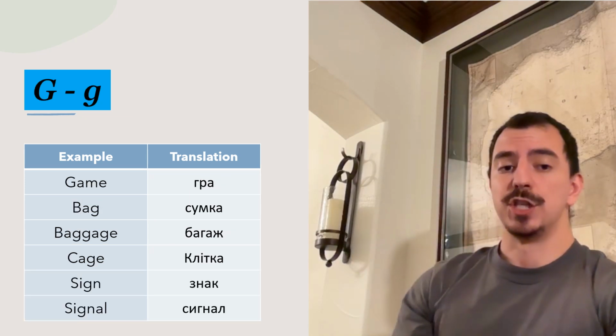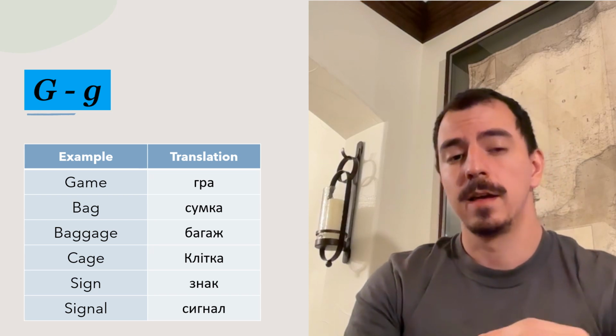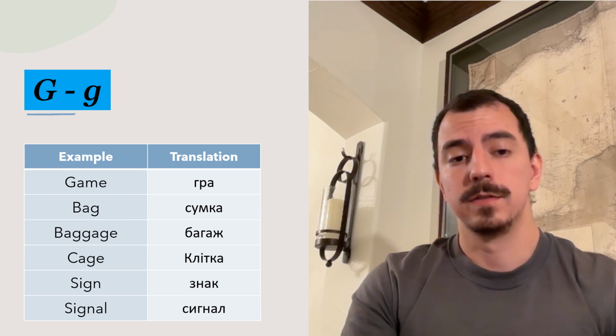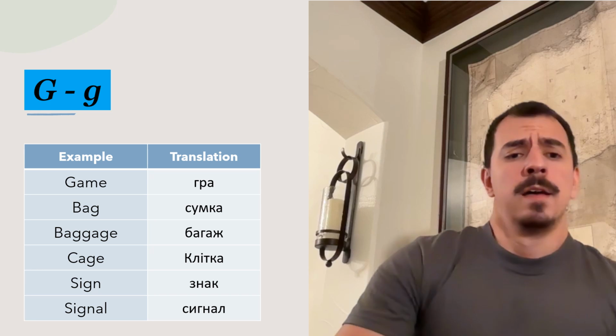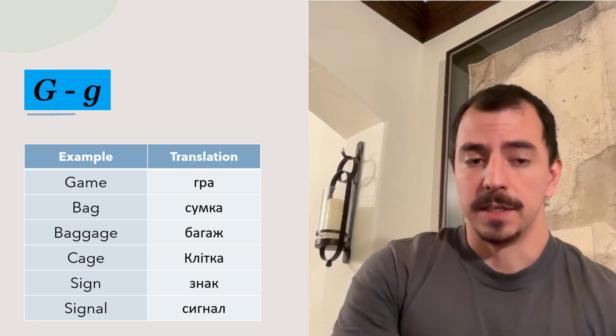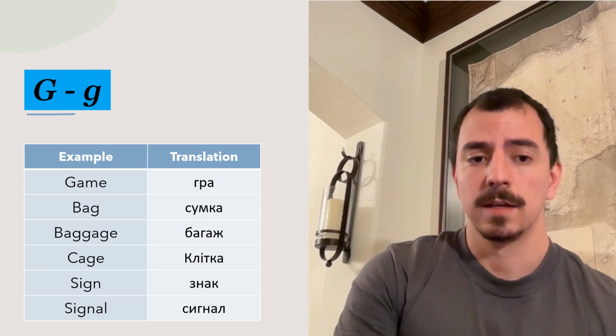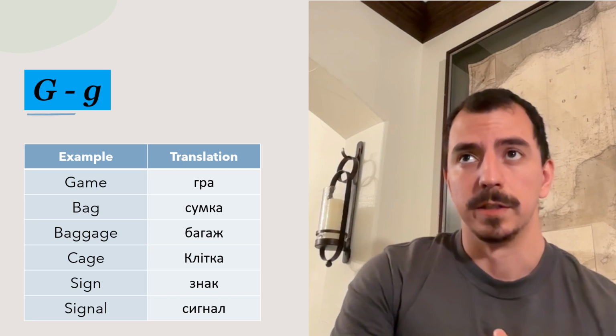The next example is G. G has a few different ways it can be pronounced. Two main ones: a hard G, a soft G, and then it's very commonly a silent G, where it's just not pronounced at all. The first one we'll go over is the hard G: g, g, g. The second is the soft G, which I might have trouble pronouncing myself, but it's j, j, j. So we'll go through the examples, and hopefully it'll be easier to pick out the sound in the words.